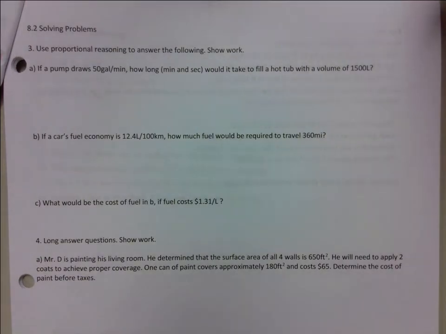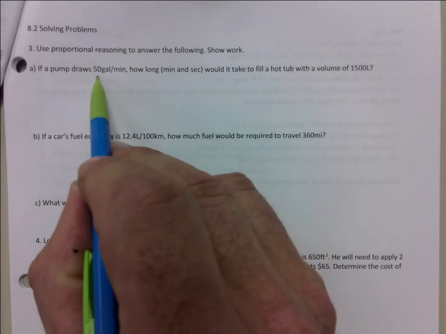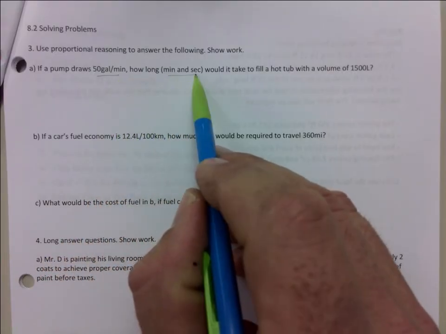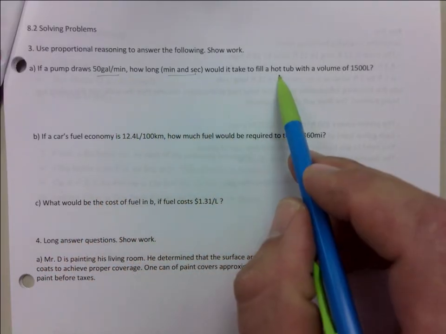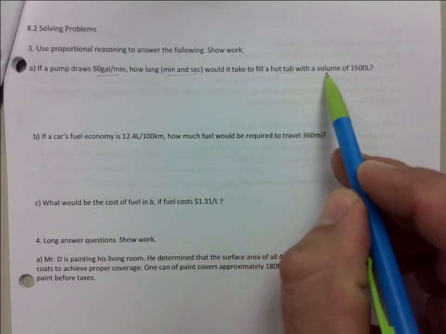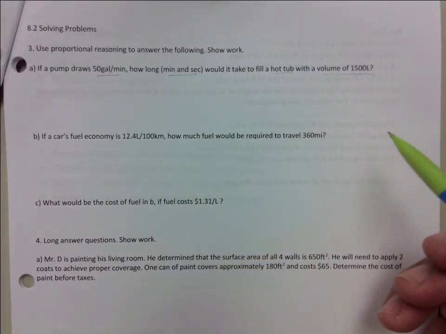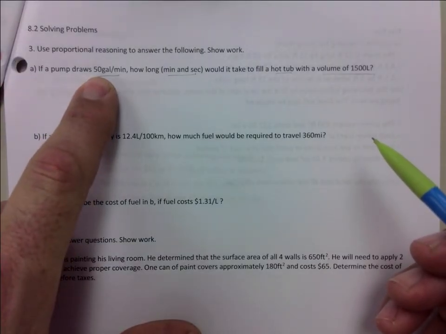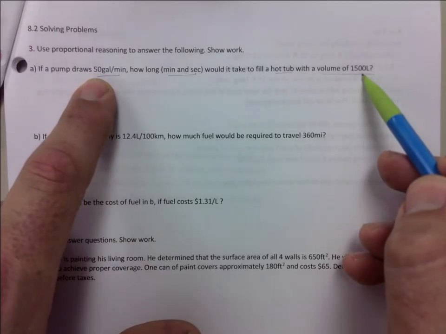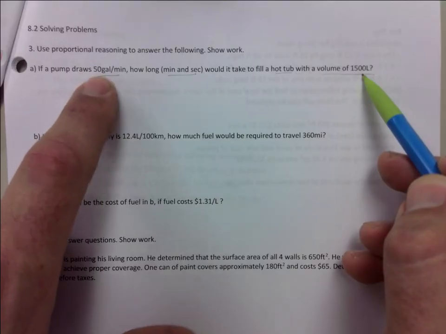Okay. Use proportional reasoning to answer the following. Show your work. If a pump draws 50 gallons per minute, how long in minutes and seconds would it take to fill a hot tub with a volume of 1,500 liters? So there's a problem, right? Gallons and liters. So it's up to you what you want to do there. I'm going to convert the gallons to liters.